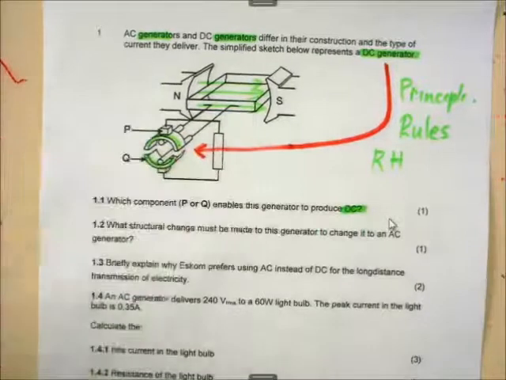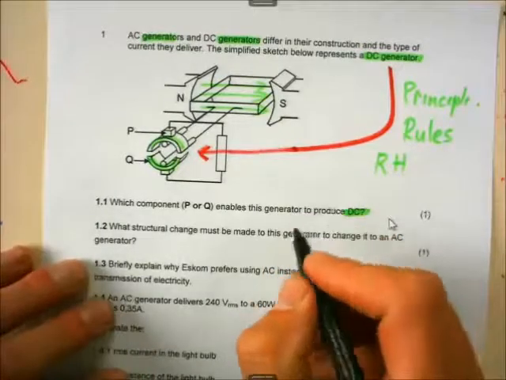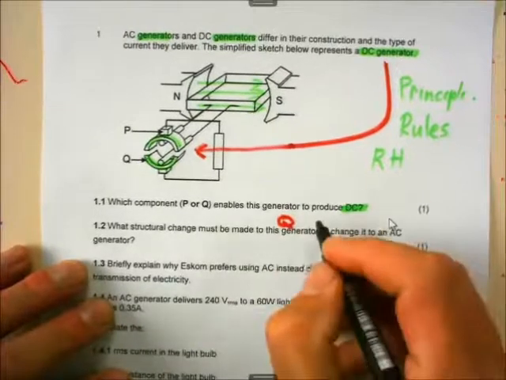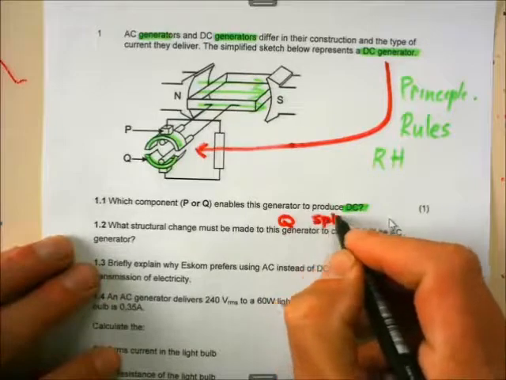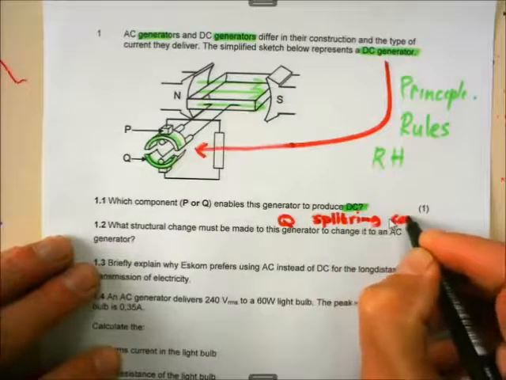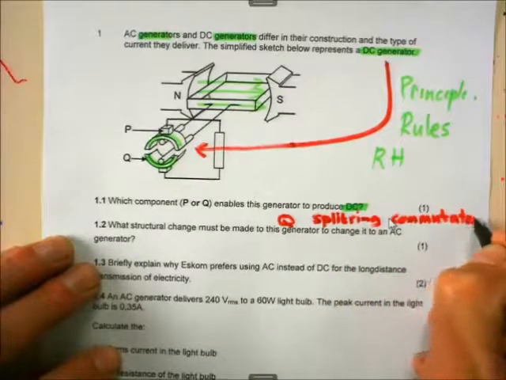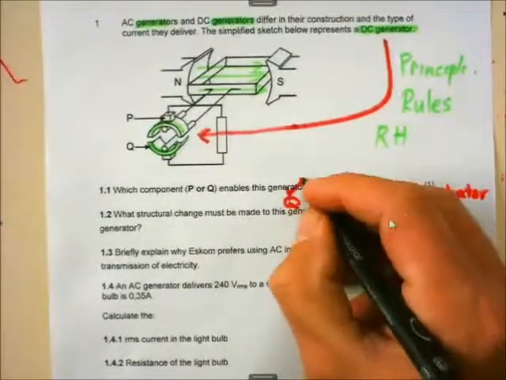So that answer will be Q. All right. And if you were asked to put it in words, you would have said split ring commutator. So there's your answer. But in this case, they said P or Q. So you could have just said Q.